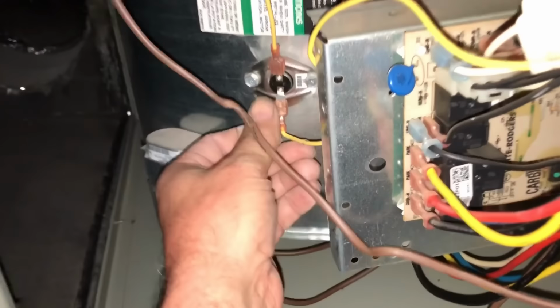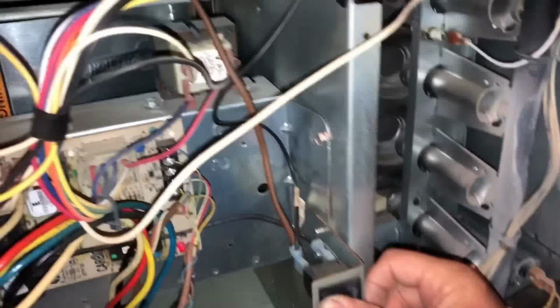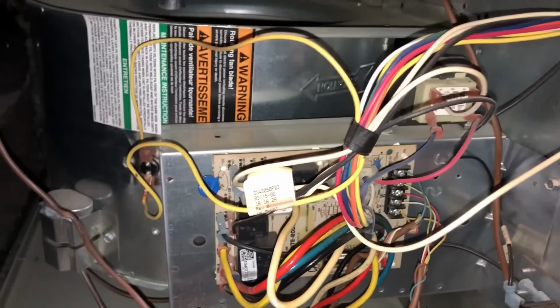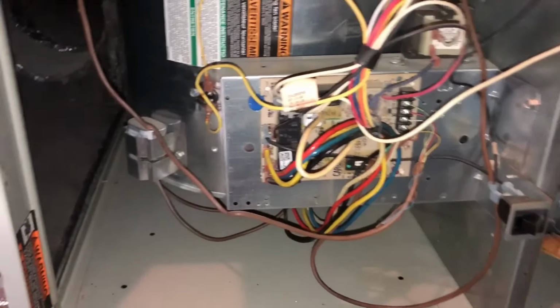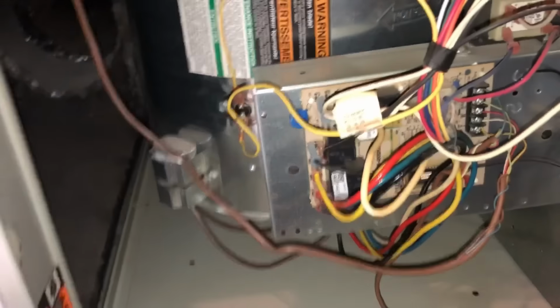And while that is an unusual failure, it has definitely done it this time. And see, as soon as we hook it back up, we get a continuous blower. All right, let's pull that thing out.